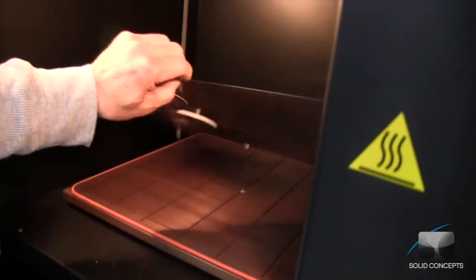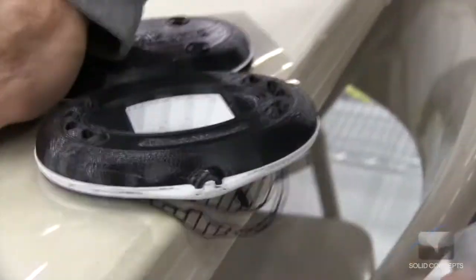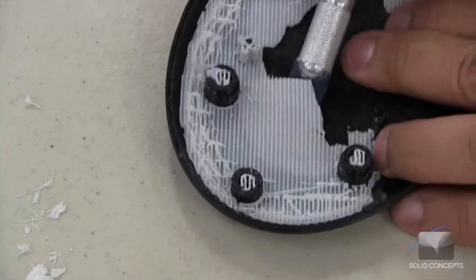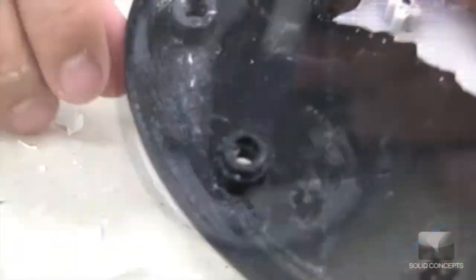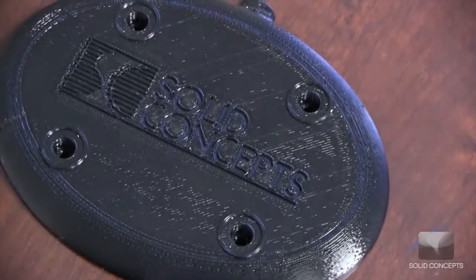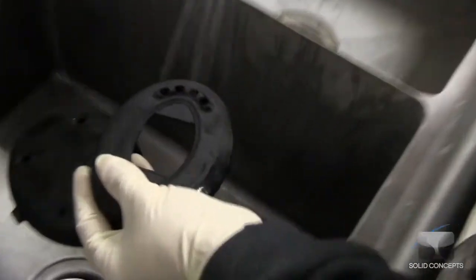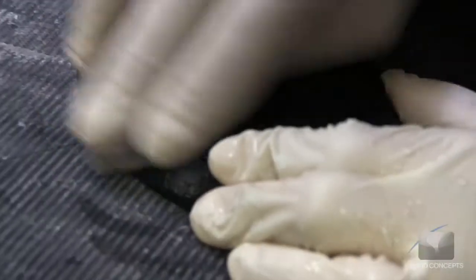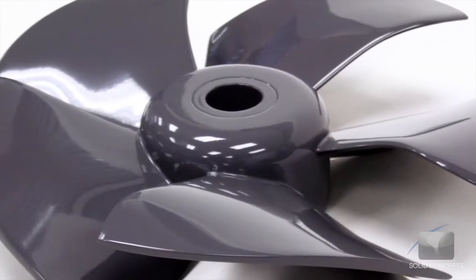The finished part is removed from the build platform and cleaned of its support material. Raw FDM parts have visible layer lines. However, service providers such as Solid Concepts offer multiple finishing options to create smooth, even surface parts including hand sanding, assembly, and cosmetic paint.